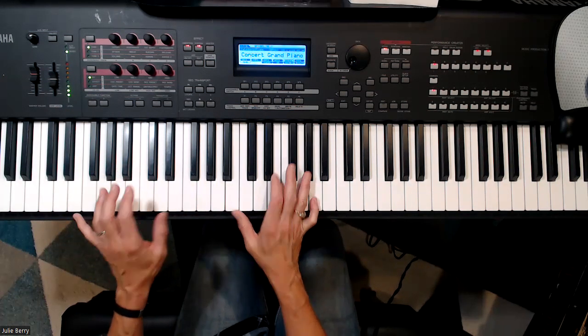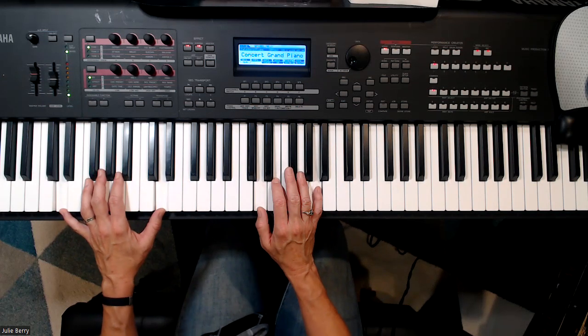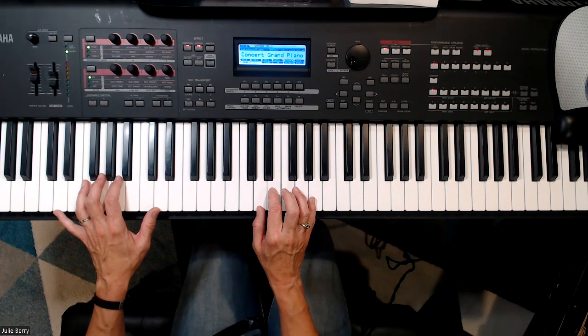Okay, I'm going to try to simplify that a little bit. I like to do melodic things too. I like to create ostinato patterns to give movement, and I'm going to keep it simple for you guys.